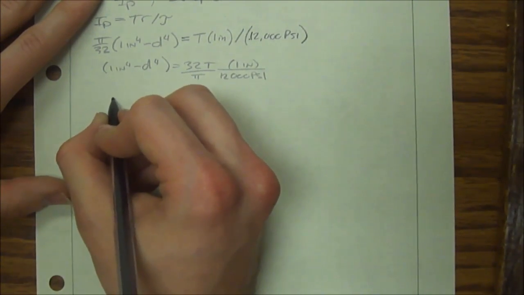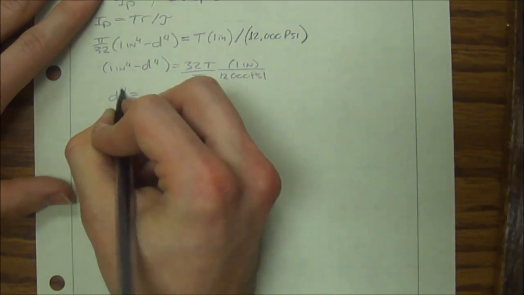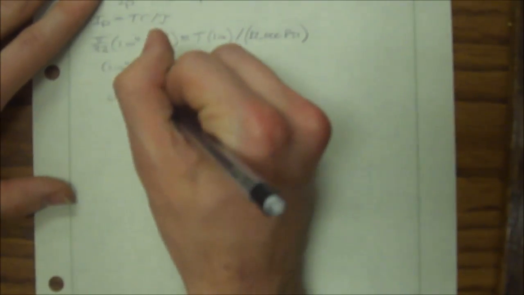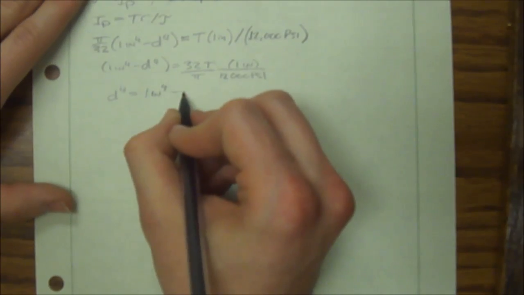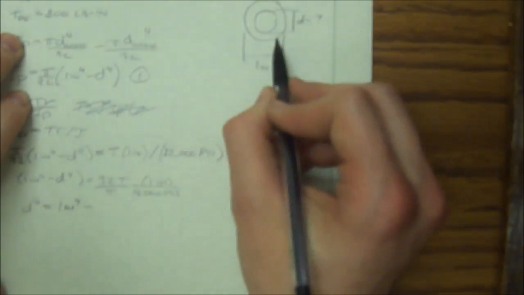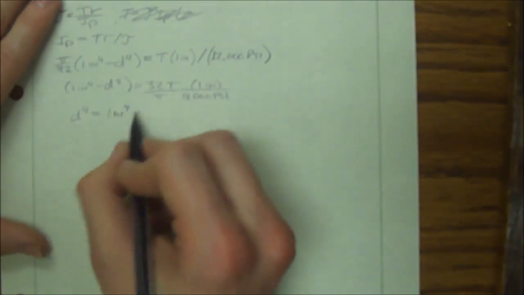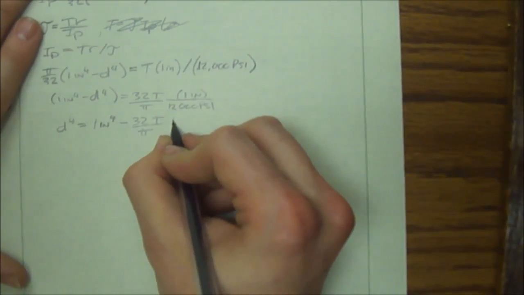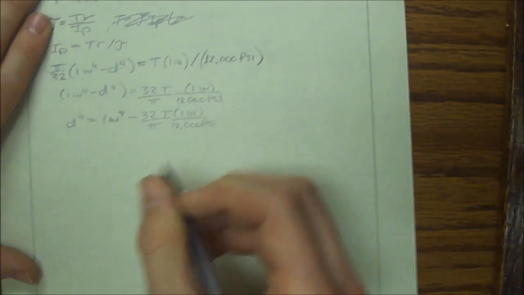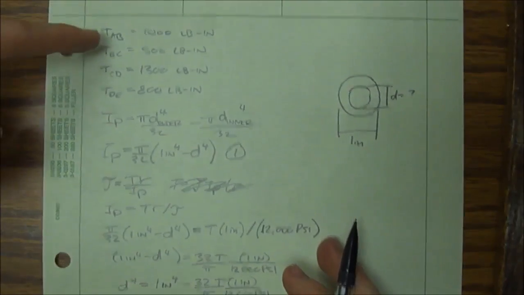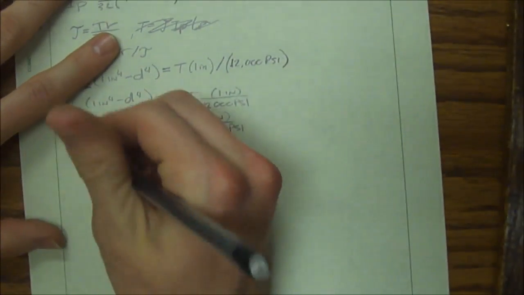Okay, then I would do d to the 4th. So I add that over, subtract that over, 1 inch to the 4th. Makes sense that I have 1 inch to the 4th minus something, because when we do the 4th root, it's definitely going to be less than 1 inch, because 1 inch is our larger diameter. It at least has to be smaller than that. So this makes sense so far. Okay, now let me just put these different torques into our new equation and see what we get.